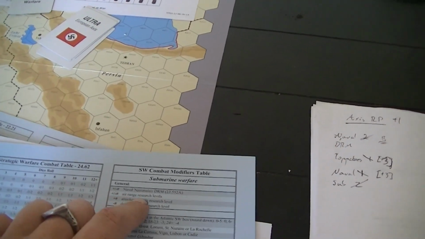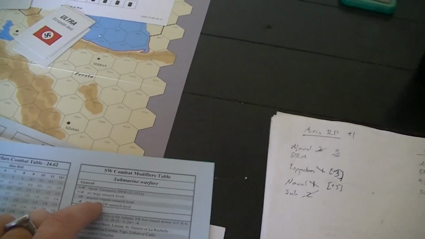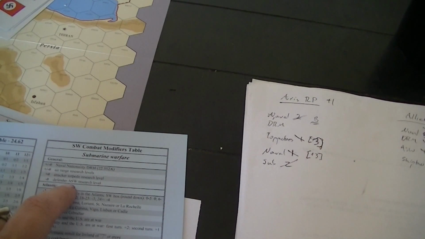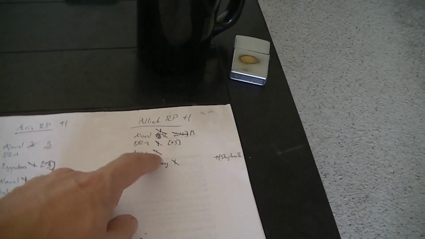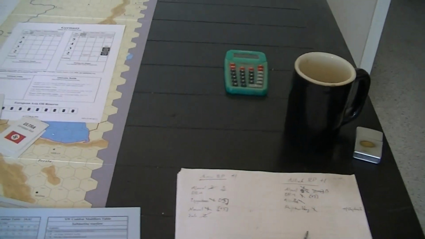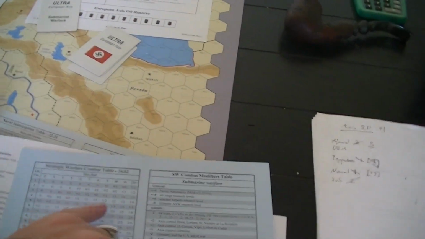DRMs cancel out. Air research level. We've hit a point of this. So the Allies have a -1 against us for this. We have not gotten a torpedo level yet. They have not gotten their ASW. Whoa, this was ASW production, not research. Okay, and that's important. I probably should be working on research, but anyway.